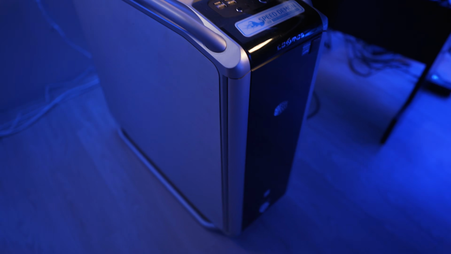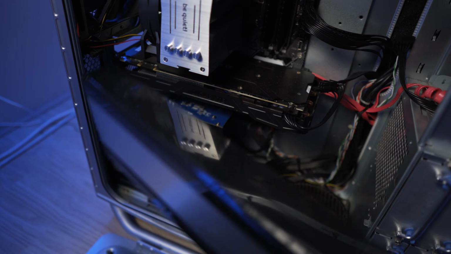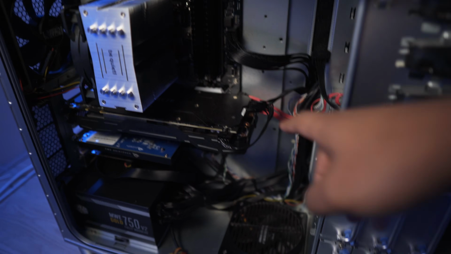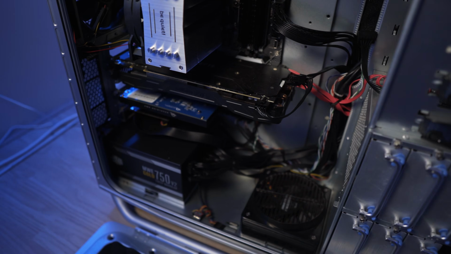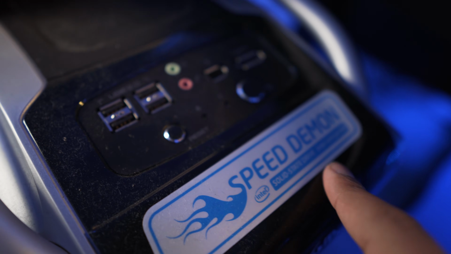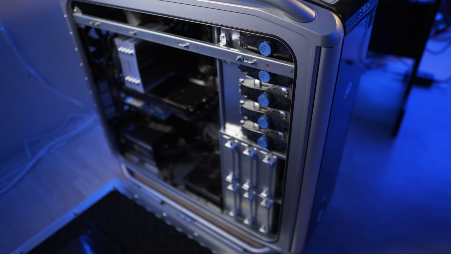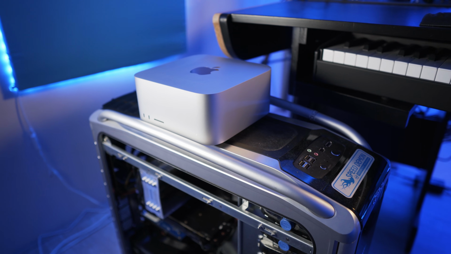All right, so this is my PC system. Let's just open the inside for fun. There we go. So as you can see, this is my video card and power supply, RAM memory, all that good stuff. USB 2 ports, it's an old case, 2010. But it's insane that this is my entire PC system and that's the Mac Studio.